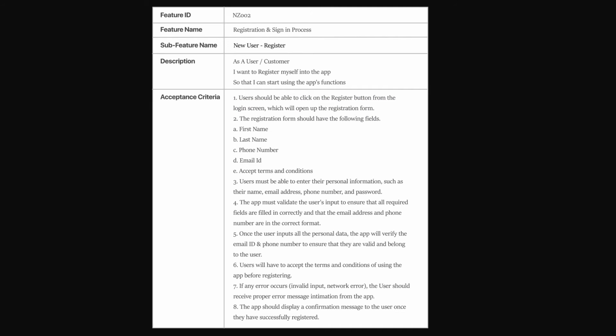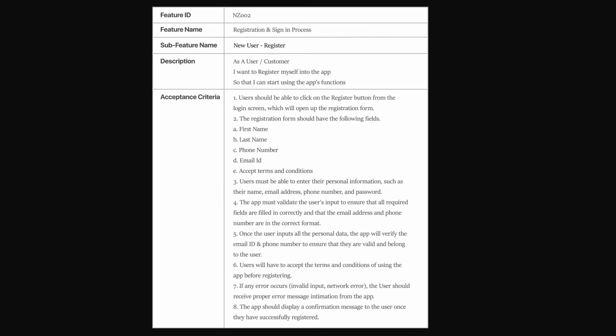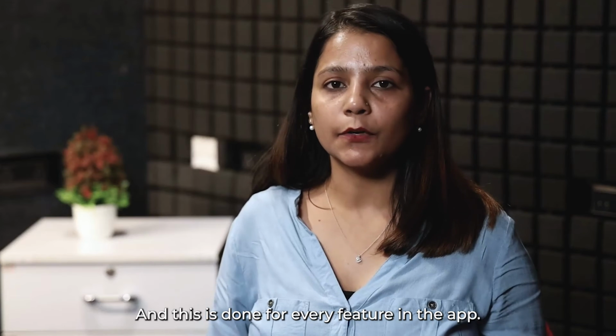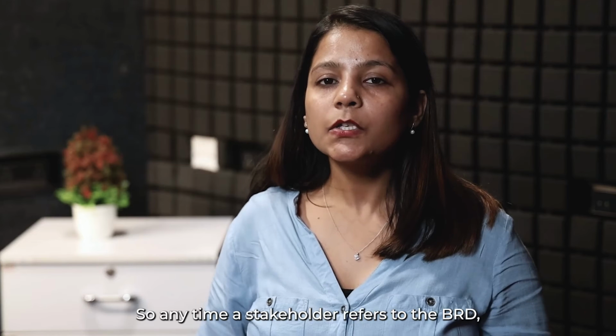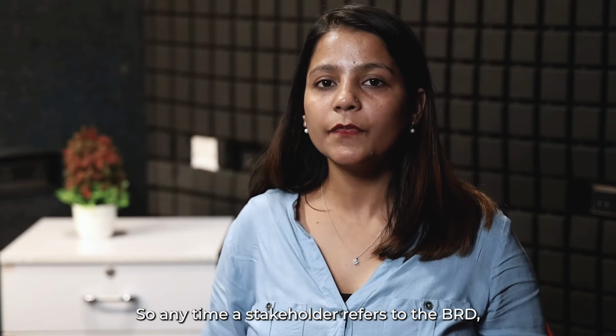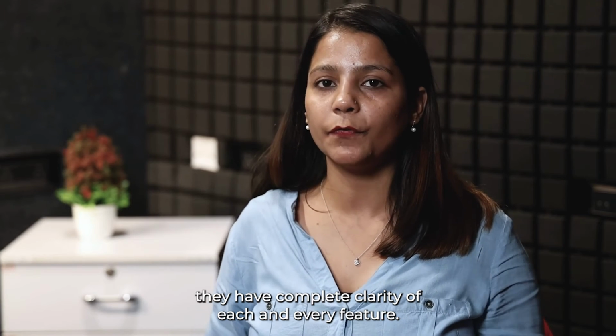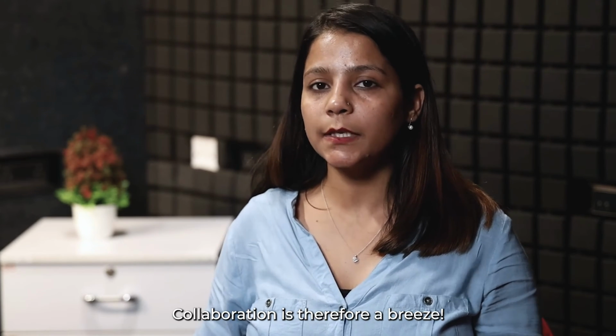The registration form should have the following fields. Users will have to accept the terms and conditions of using the app before registering. In case of an error, the user should receive an error message from the app. The list will detail everything. And this is done for every feature in the app. So anytime a stakeholder refers to the BRD, they have complete clarity of each and every feature. Collaboration is therefore a breeze.